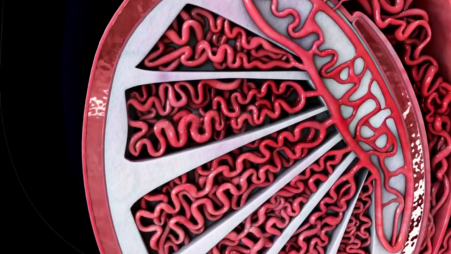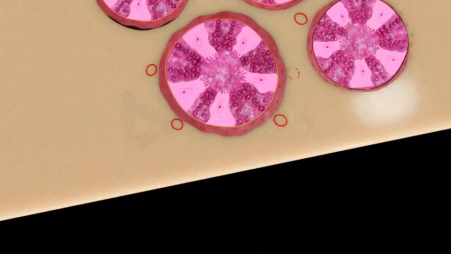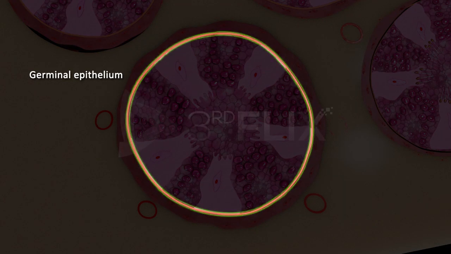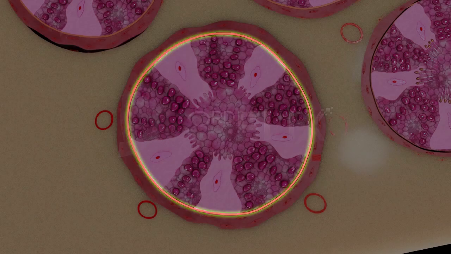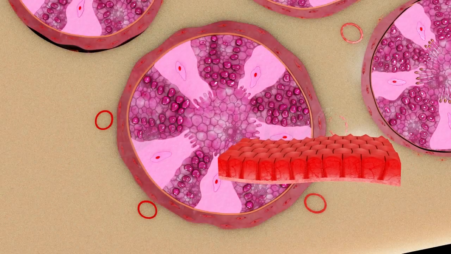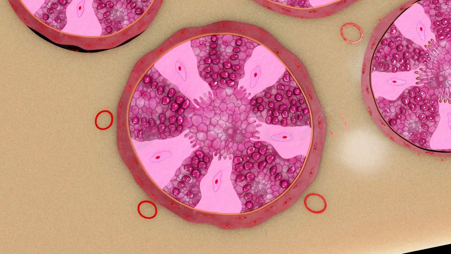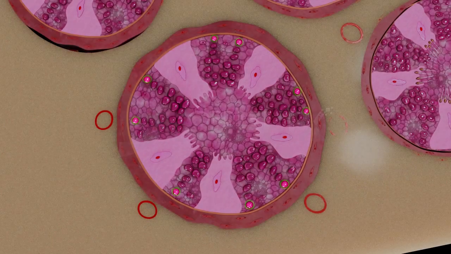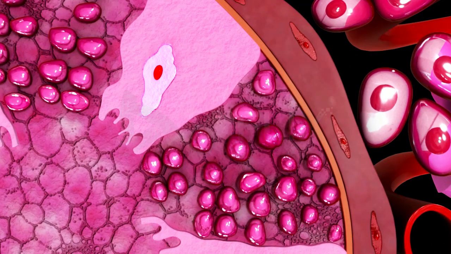Each seminiferous tubule is internally lined by the germinal epithelium. This is cuboidal epithelium. The germinal epithelium consists of undifferentiated male germ cells called spermatogonia. The spermatogonia produce the sperms by the process known as spermatogenesis. Different stages of development of the sperms can be seen in the seminiferous tubules.